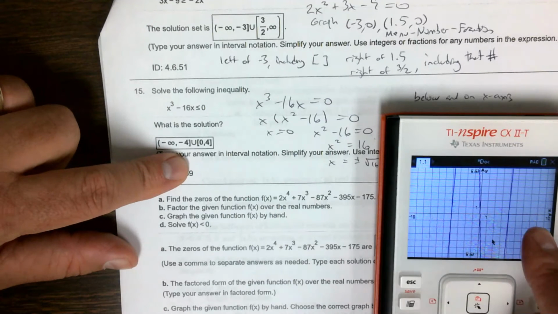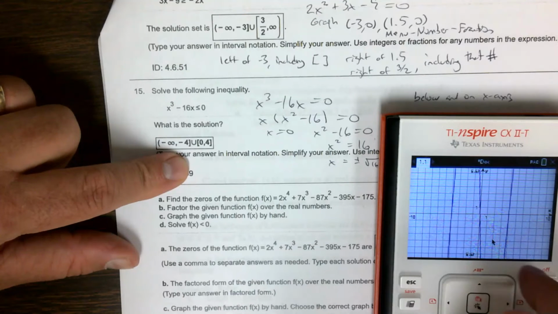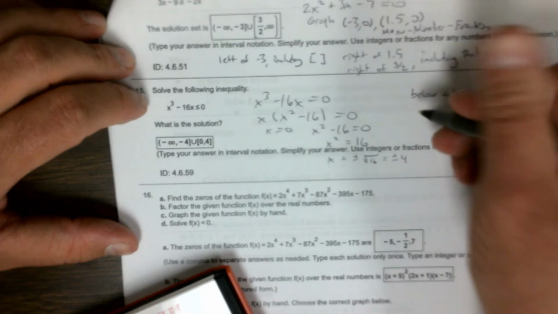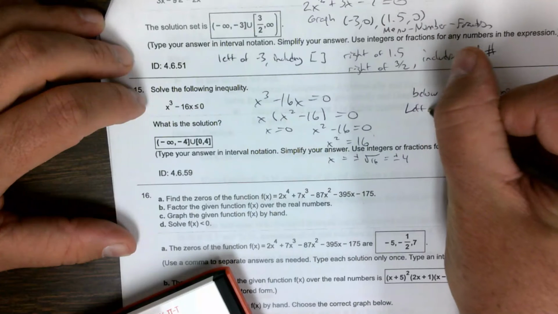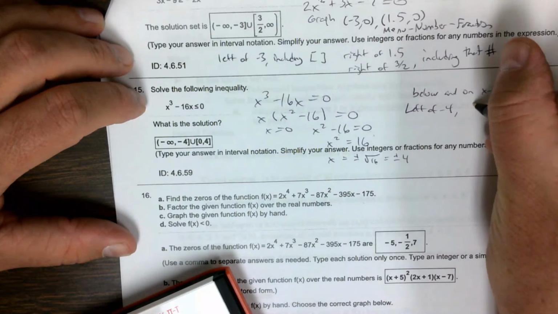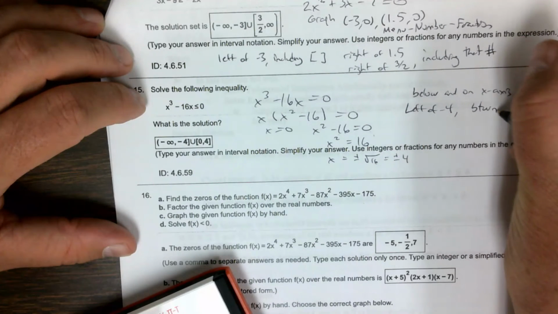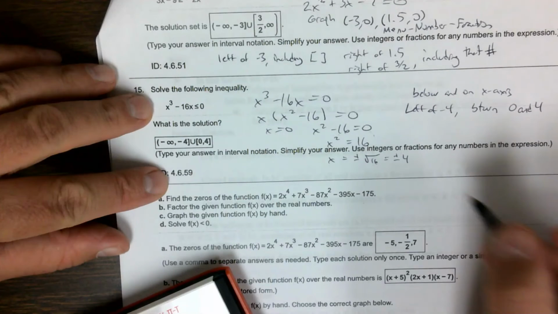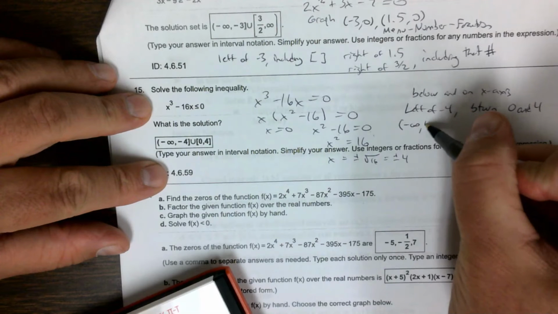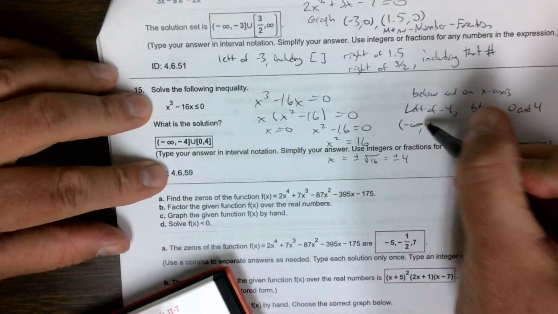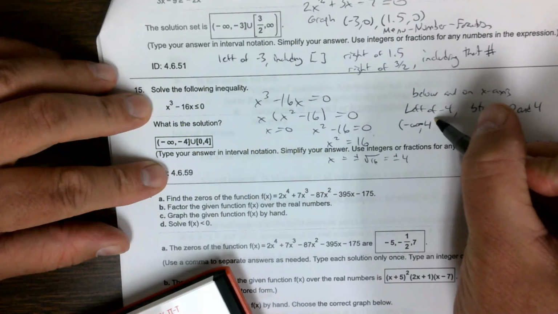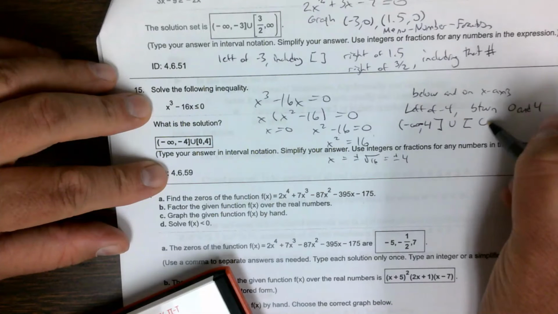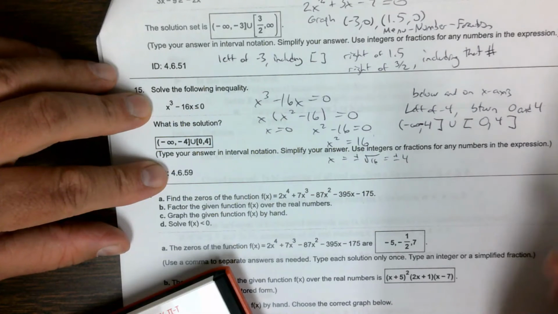So that's where it's below. Between 0 and 4. Oops, that's a -4. Okay, so like that.